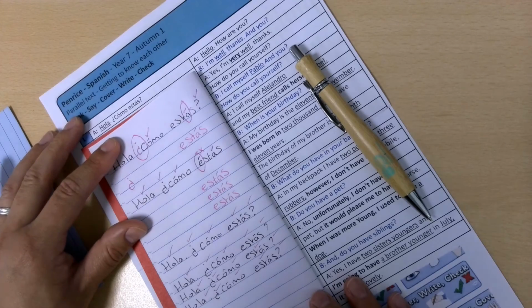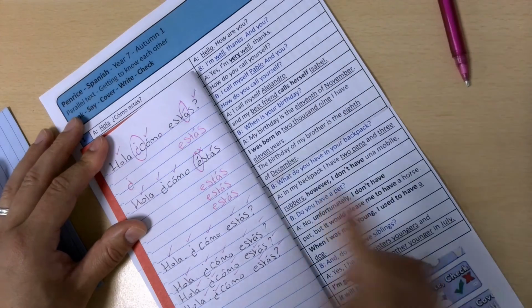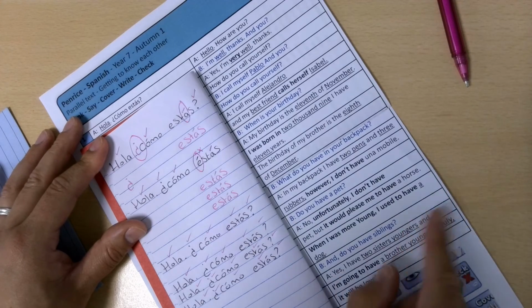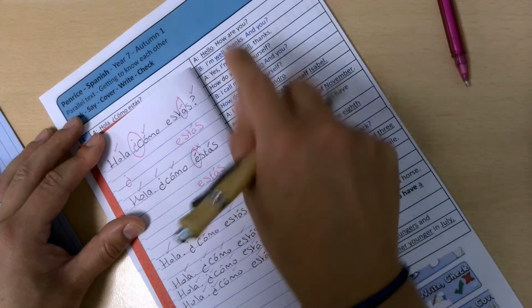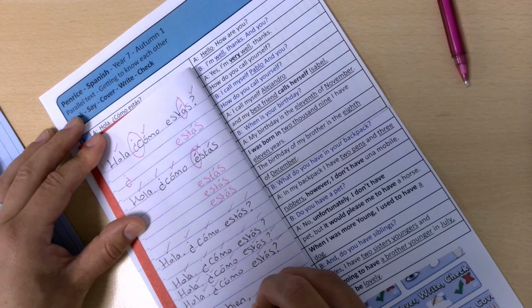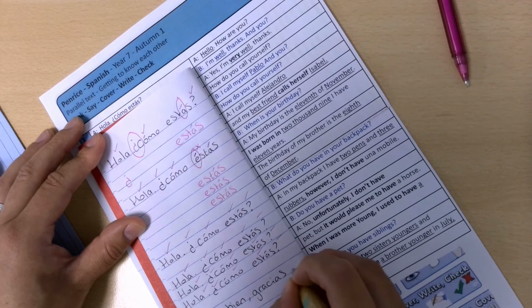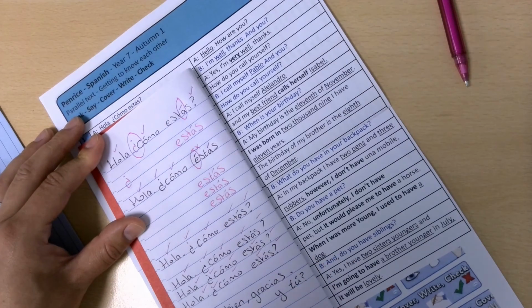Now, can I remember the next bit? I'm well, thanks. And you? Well, I've done this quite a bit in class, so I don't think I need to check it again because I'm feeling quite confident. If I wasn't confident, I would look and then I would cover it again to make sure. I'm well. Estoy bien. Gracias. And you? Y tú. And I remember that's got an accent because I kept forgetting that in class, and that was the thing that I set myself as a target.